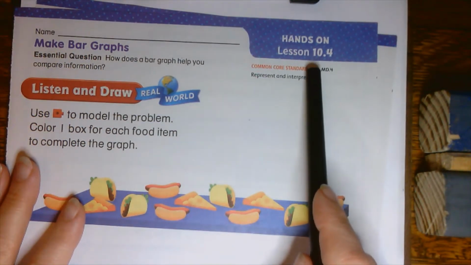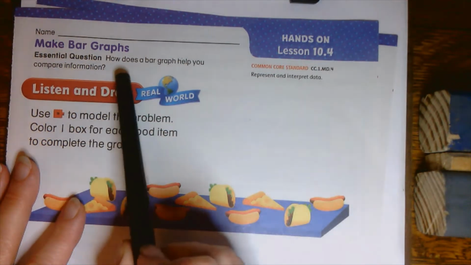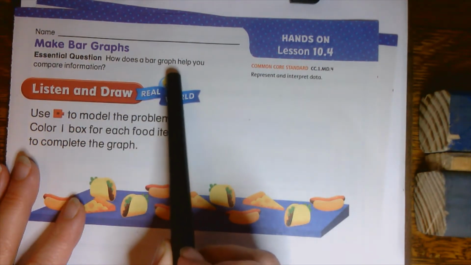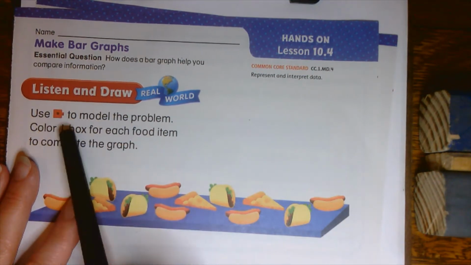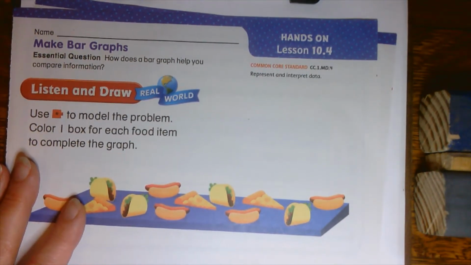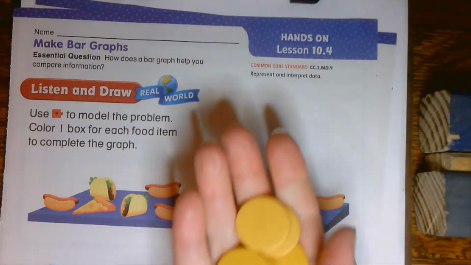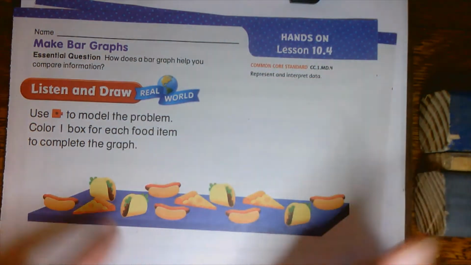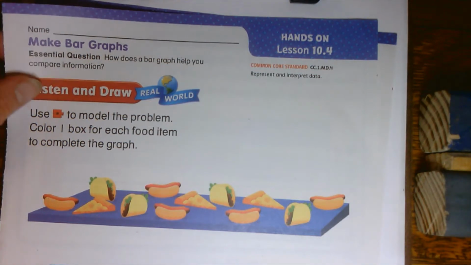All right, lesson 10.4, make bar graphs. How does a bar graph, look at that lovely bar graph right there, help you compare information? Use cubes to model the problem. Now, we don't have cubes, so you're going to have to kind of imagine that, or you could get your counters and use those if you want to. Color one box for each food item to complete the graph.